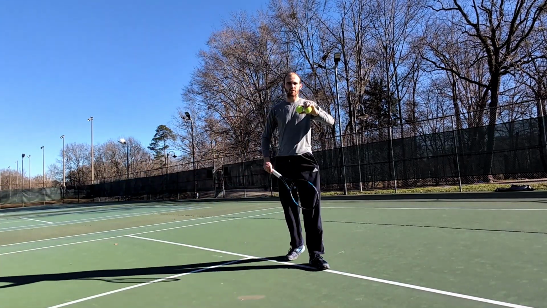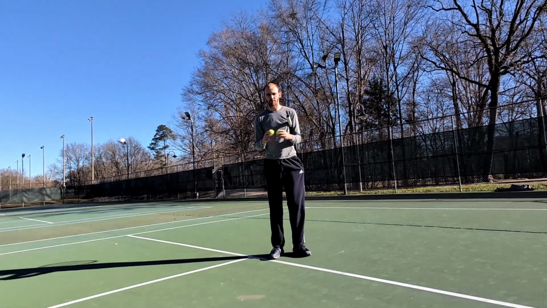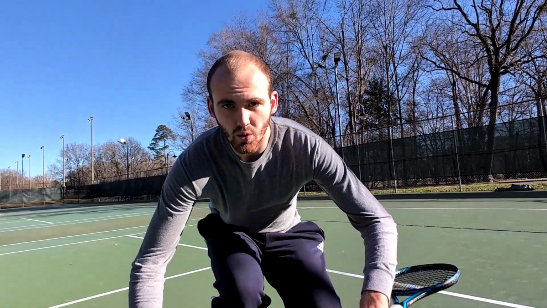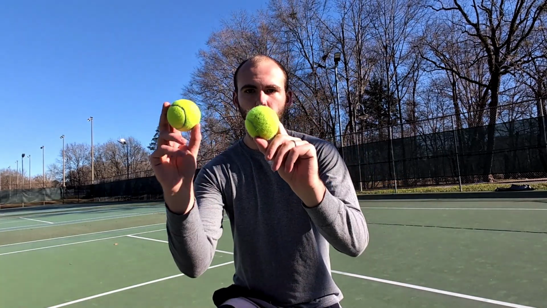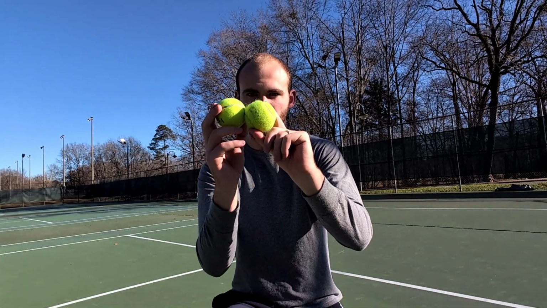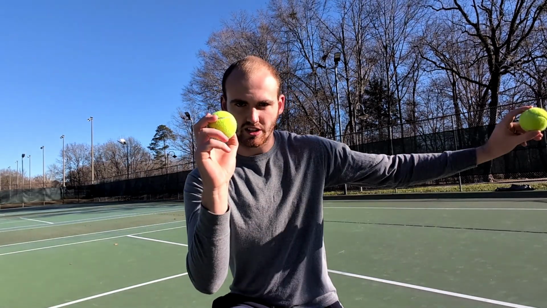So if we take these two balls and roll them on the ground, when this one's stationary and this one's rolling and it hits it, it's going to displace this ball, and all the energy from this ball is going to transfer to this one.